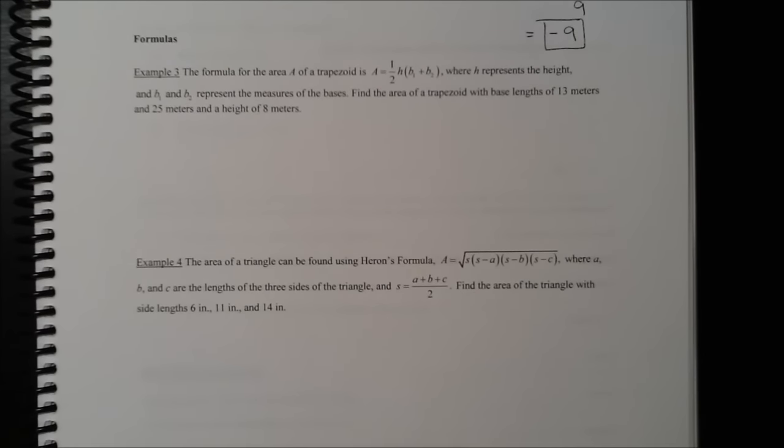So this second half of 1-1, we're going to be talking about formulas. It's very similar to what we just did, except a formula is something that's kind of predefined. The definition is that it's a mathematical sentence that expresses relationship between quantities. You learned a lot about these in geometry, so this first one probably looks familiar.